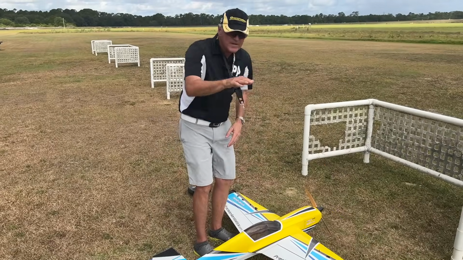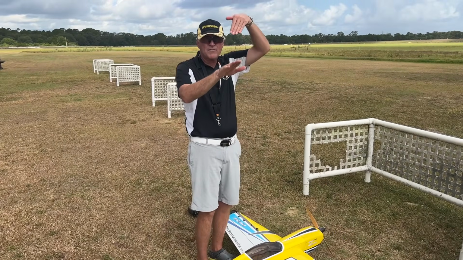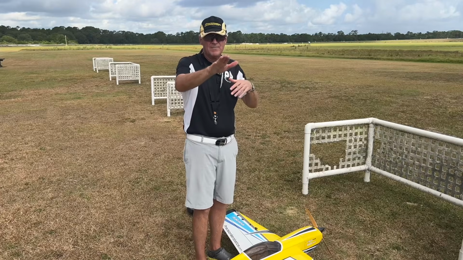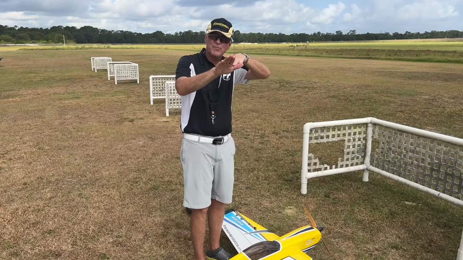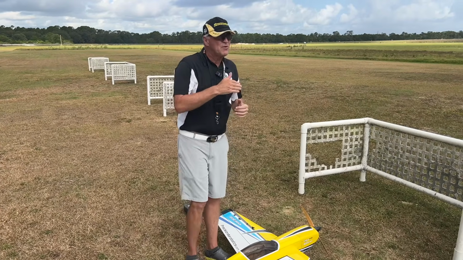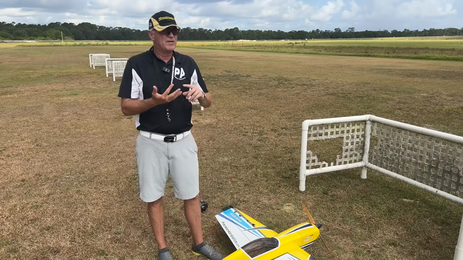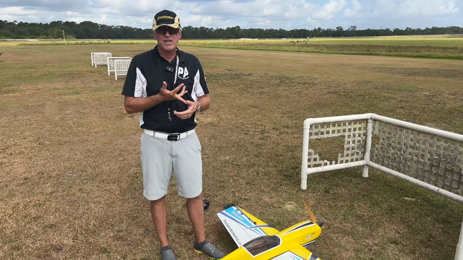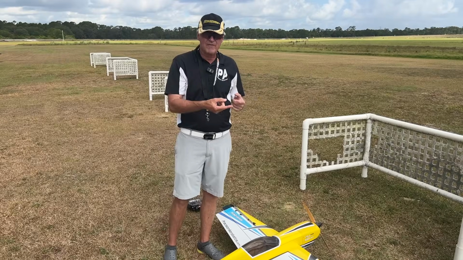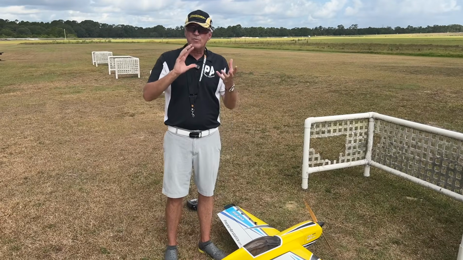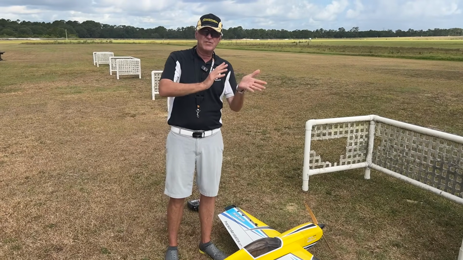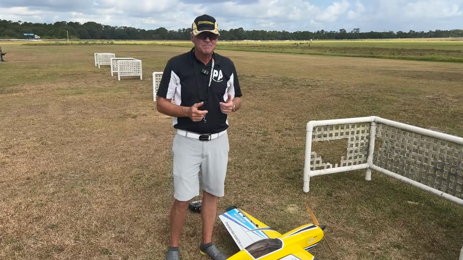So basically, this much elevator and a lot of throttle will do one thing. Same amount of elevator with very little throttle will do something different. So as we're inverted harrier, doing harrier, and everything associated with 3D, and that includes rolling harriers, it's all that really nice balance between how much of the surface and the throttle.